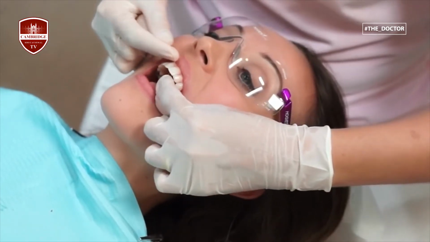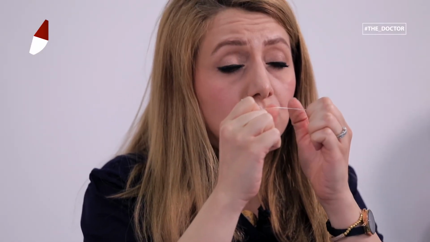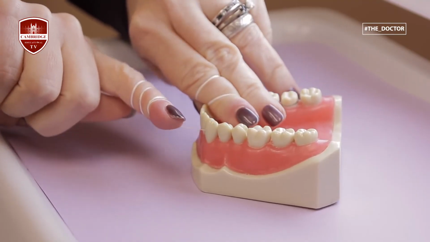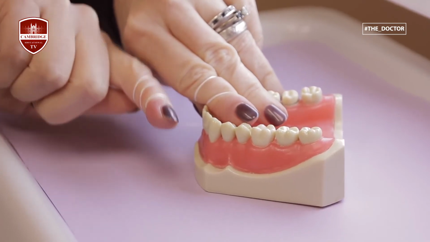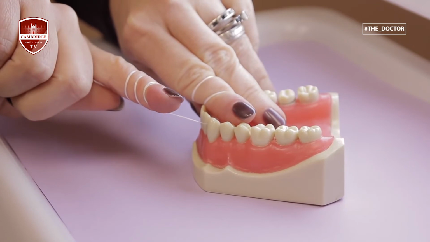I will use my two pointer fingers, and then I will control it using my thumb. I place it in between my teeth with a little tilt, and then I remove it. Then I place it, tilt a little bit, and remove it. In this way, you make sure there's nothing in between your teeth and you clean them.